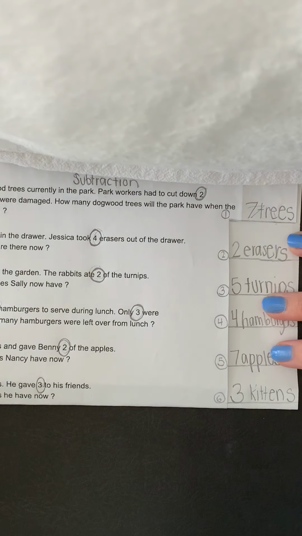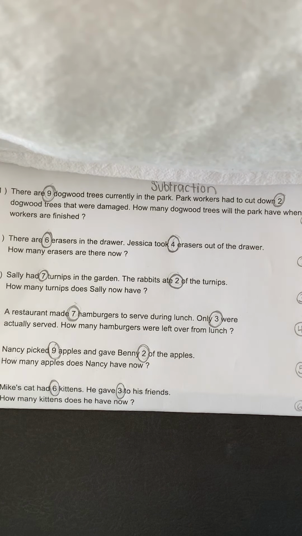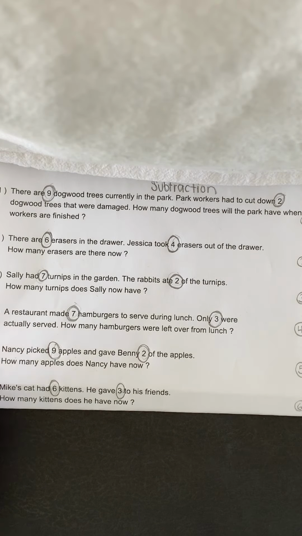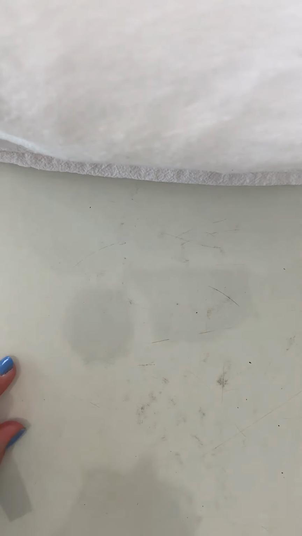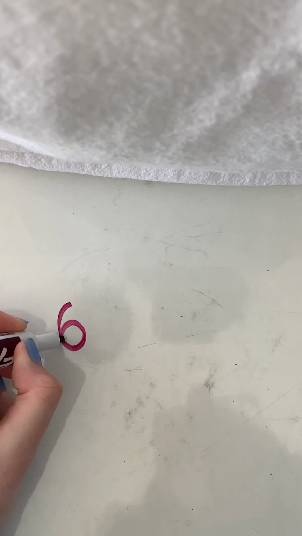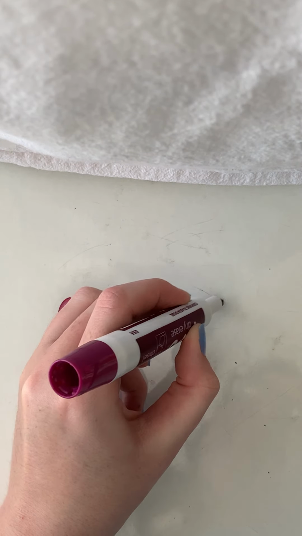Now, something that you can encourage your learner to do is to check their work. So maybe after each problem, you can encourage your child to check their work, or after they finish the worksheet, you can encourage them to check their work. I'm going to show you briefly what that could look like. So let's see. The last problem was we started with 6 and we took away 3 to get 3.